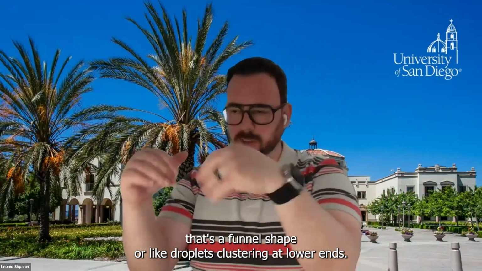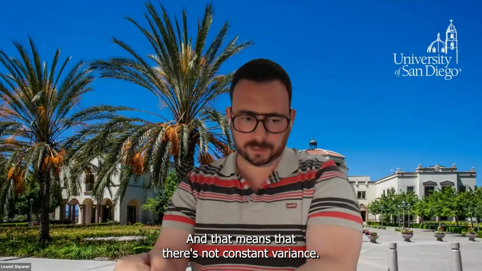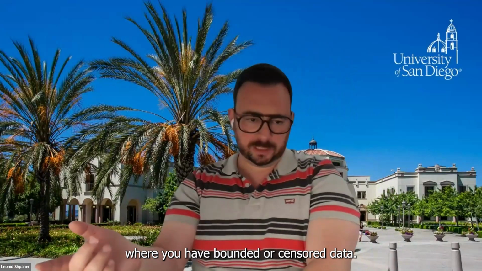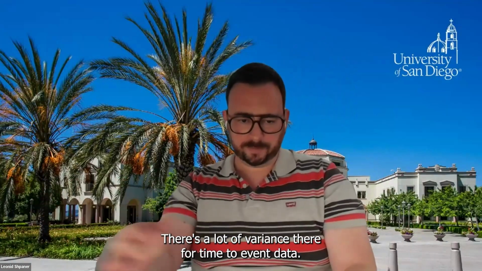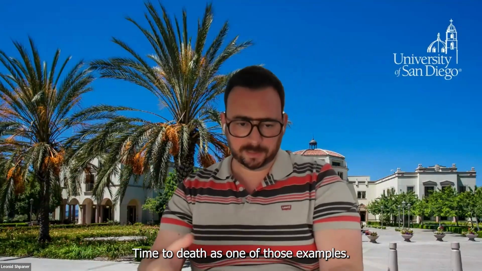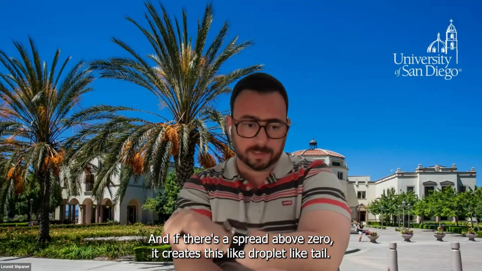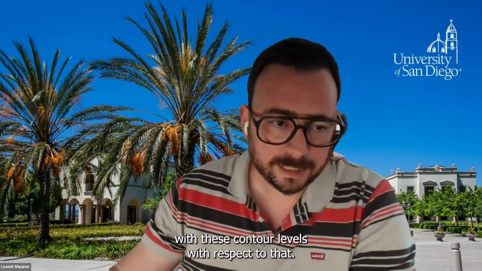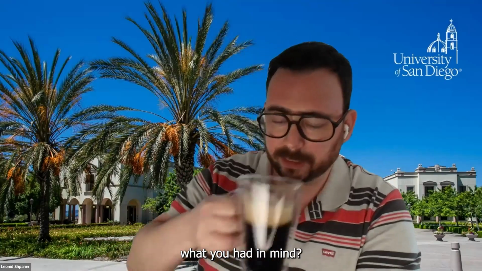So you might see something that's a funnel shape or like droplets clustering at lower ends, and that means that there's not constant variance. Another case is bounded or censored data, where there are a lot of zeros in the data. For example, income: not everyone has standard uniform income, there's a lot of variance there. Or time to event data, time to death is one of those examples. If there's a spread above zero, it creates this droplet-like tail. So you're plotting confidence regions with contour levels with respect to that. Now, for 3D shapes, does that answer that piece of it, or is that a little bit different than what you had in mind?